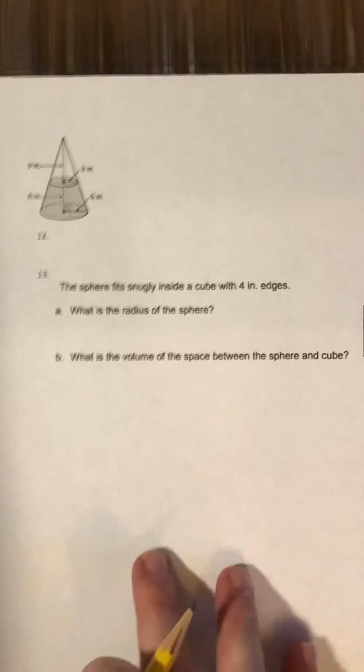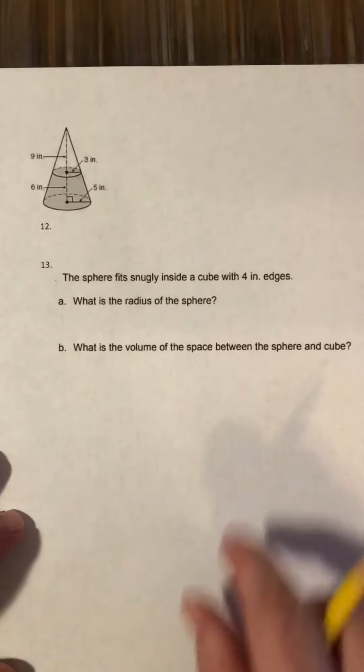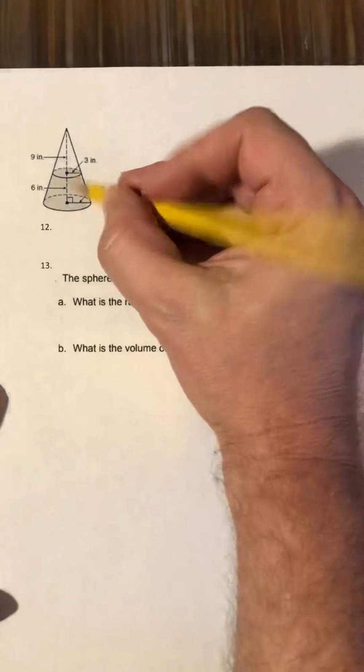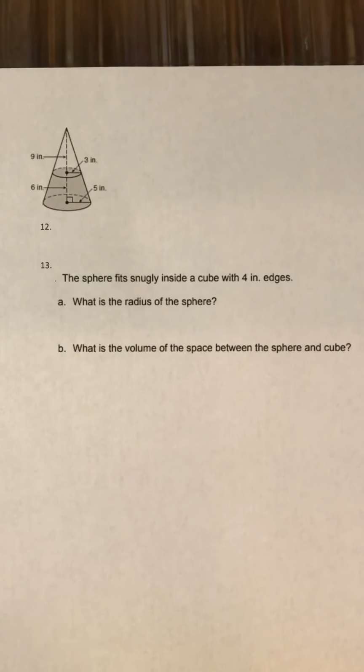Now, when we look at the next page, here we've got a cone that has the top of it cut off. Okay? So we want to find the area of the shaded cone. So what we could do is we could find the area of the entire cone and subtract the area of the upper cone that's been shaved off, and then that would give us the area of that shaded part.